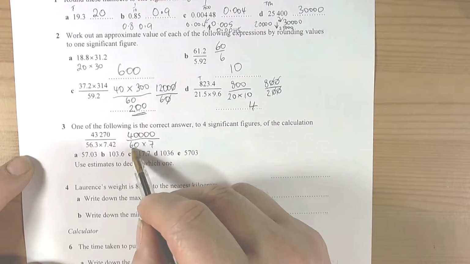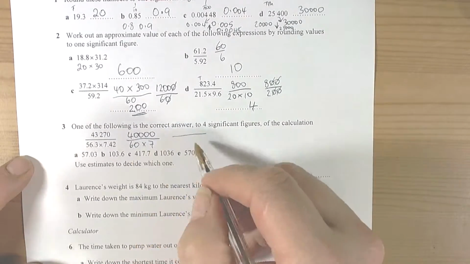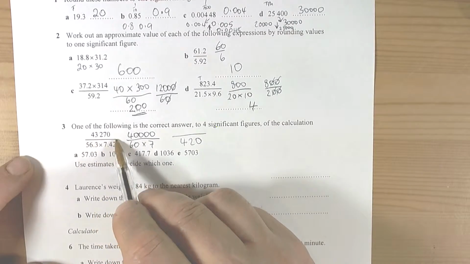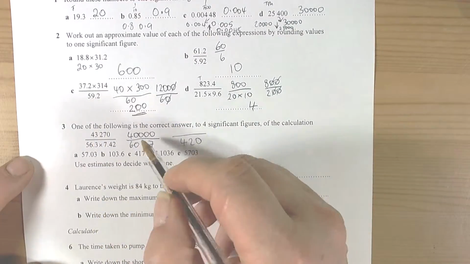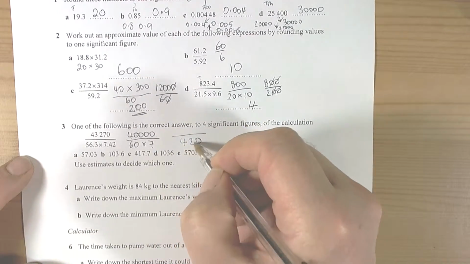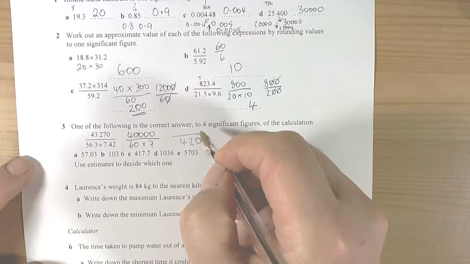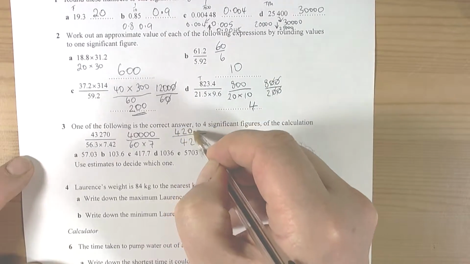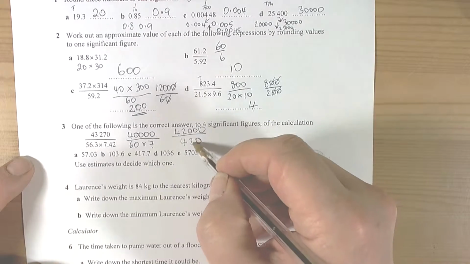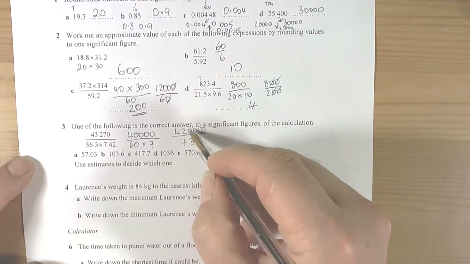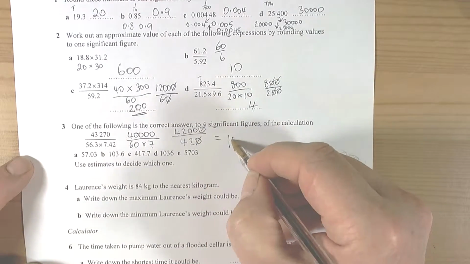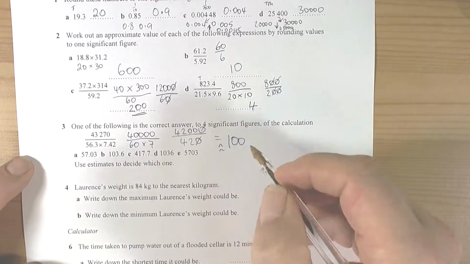So if we notice, the 60 times 7 is 420. When we rounded the top number here, 43,270, we rounded it to 40,000 to one significant figure, but because the denominator of this division calculation is 420, we could actually write 42,000 because 43,270 is close to that. That allows us then to divide both of these by 10, and we've got 42 divided by 42, which is 1, and then we've got 100 left over. So we're expecting this answer to be around 100.